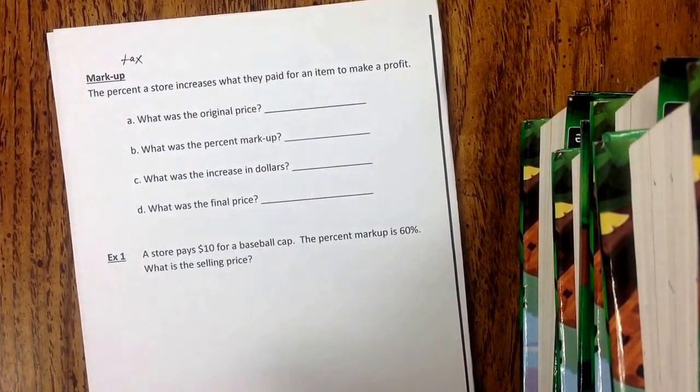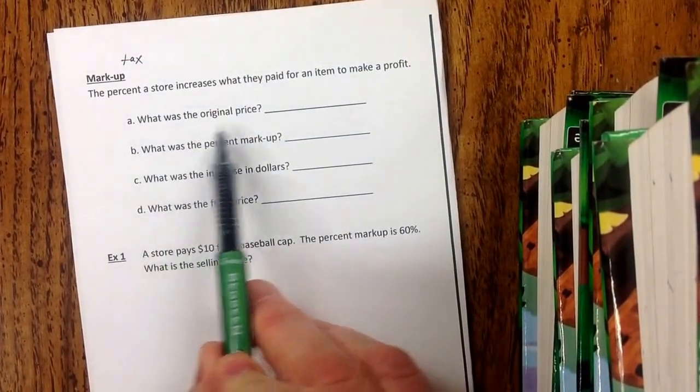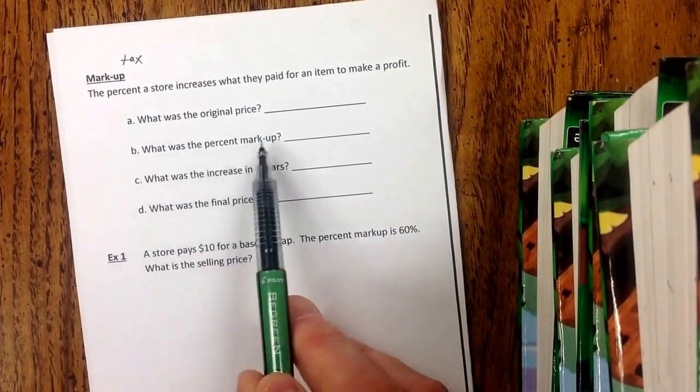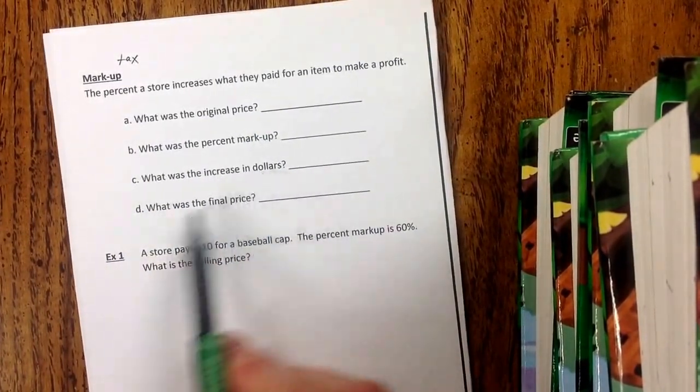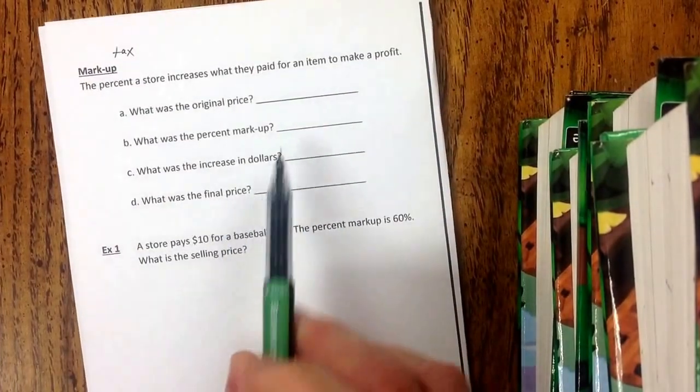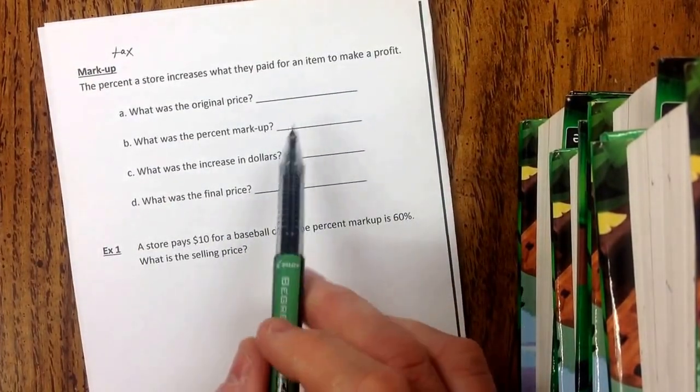We're going to look at something like this. What's the original price we care about? What was the percent markup? What was the increase in dollars? And what was the final price? We're going to look at a lot of things like this to help us.